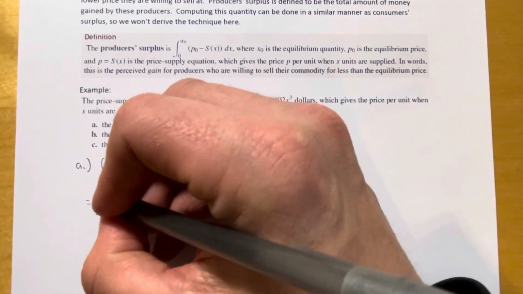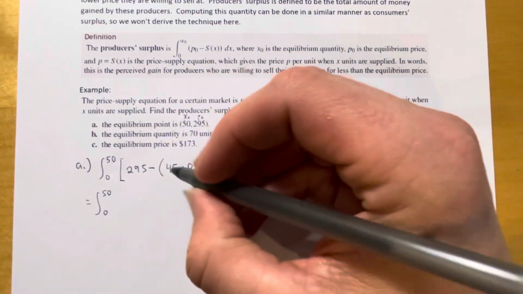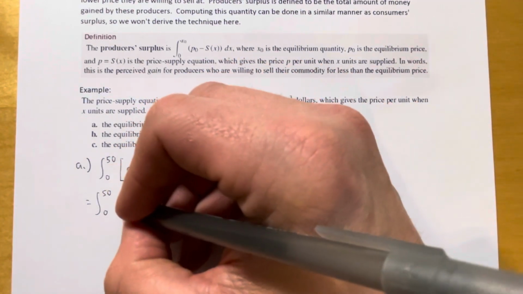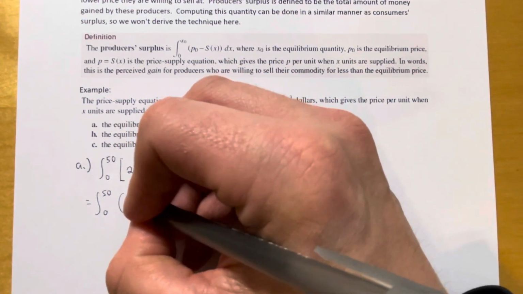All right, let's do the subtraction here. So this is going to be the integral from 0 to 50. 295 minus 45 is 250, so this is going to be 250.